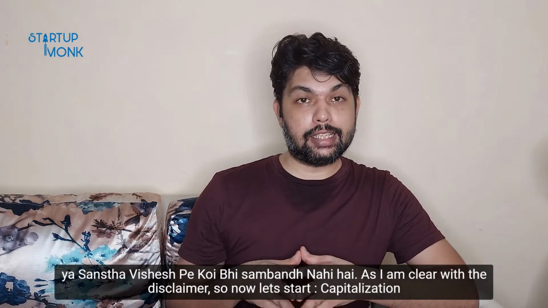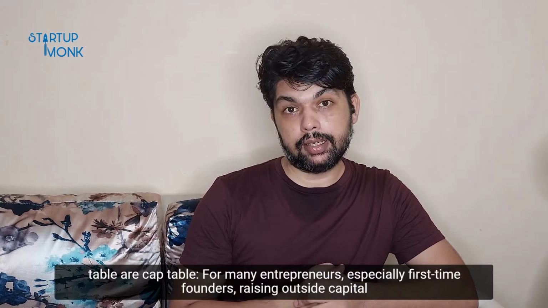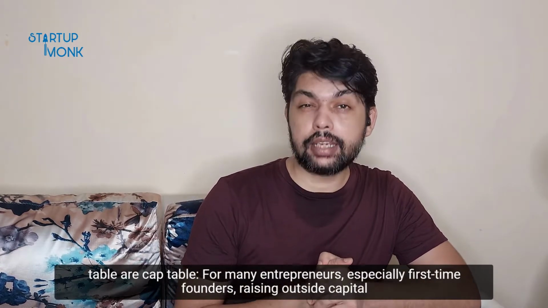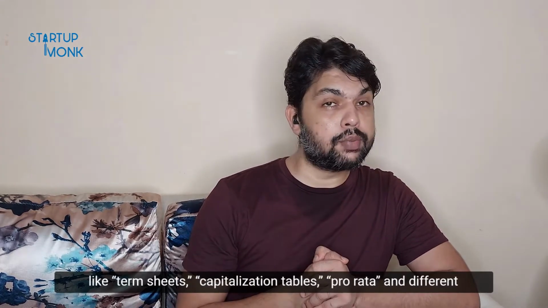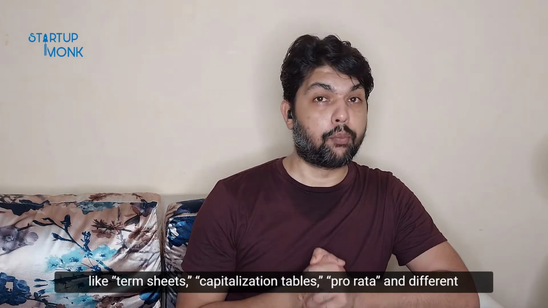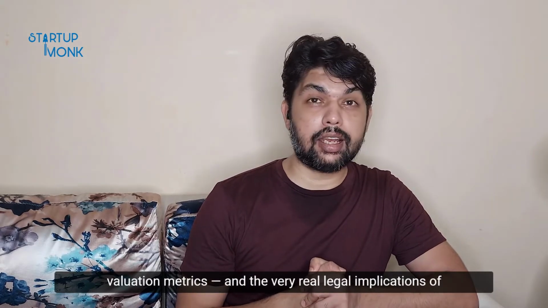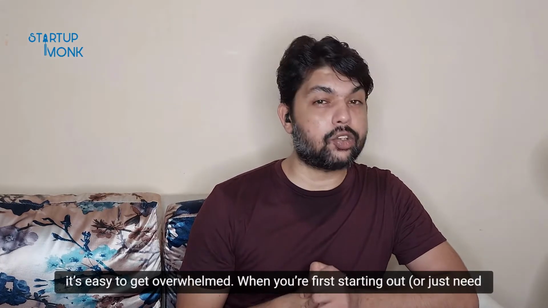As I am clear with the disclaimer, now let's start. Capitalization table or cap table. For many entrepreneurs, especially first-time founders, raising outside capital can be daunting. Between all of the new vocabulary like term sheet, capitalization table, pro rata, and different valuation metrics, and the very real legal implications of the agreements being signed, it's really easy to get overwhelmed.